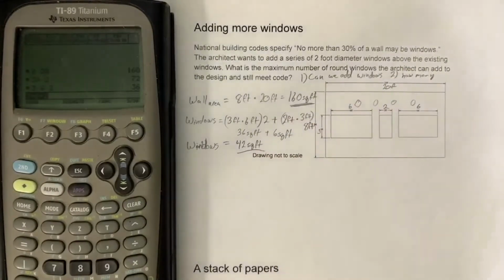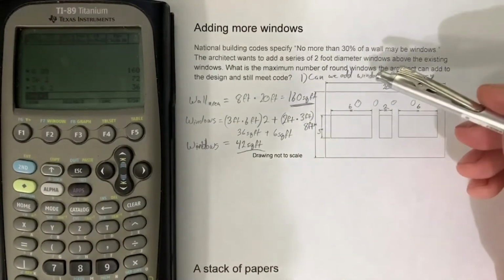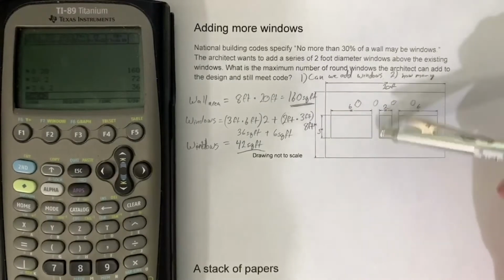The next step is, can we add more windows? We basically need to find what percentage of this wall is already windows.